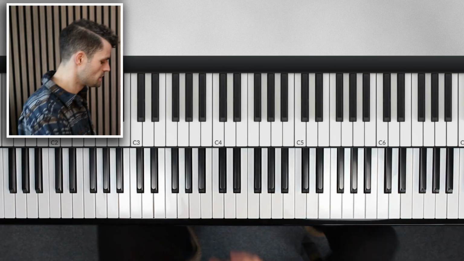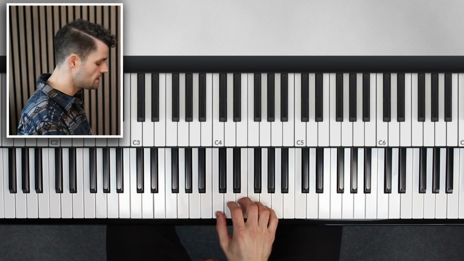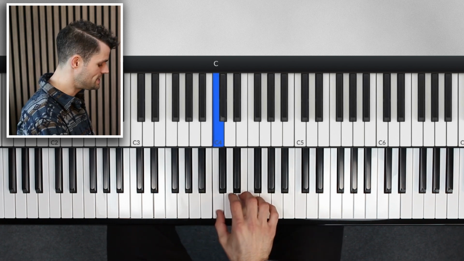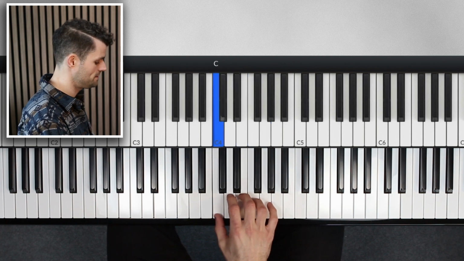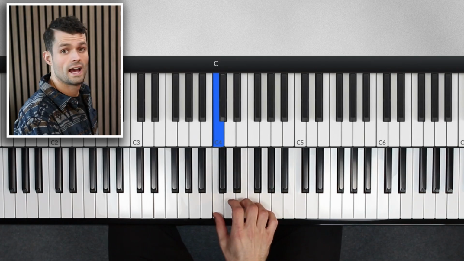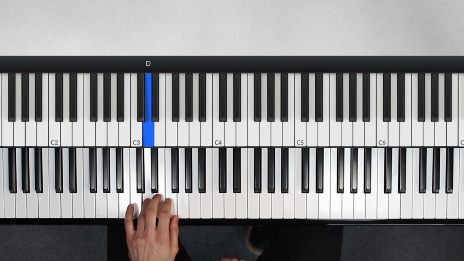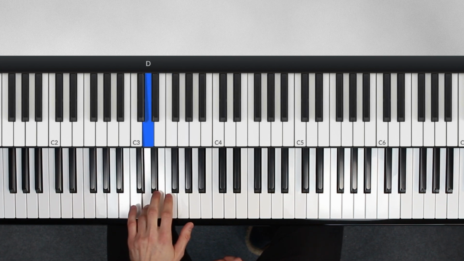I'm now going to give you your first piece of homework, and it's a piano drill. And here it is. So what you're going to do is start off in your right hand on the middle C and go up and down like this. C, D, E, F, G, F, E, D, C. And then your left hand. And then with both hands together.